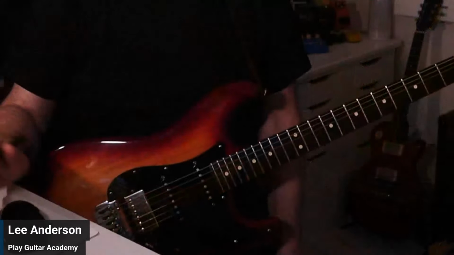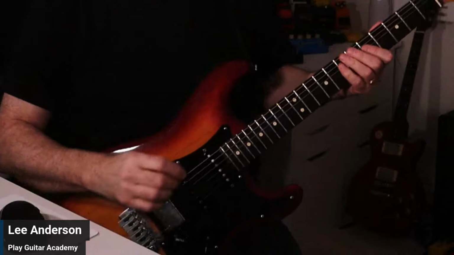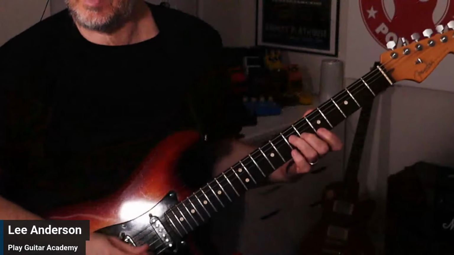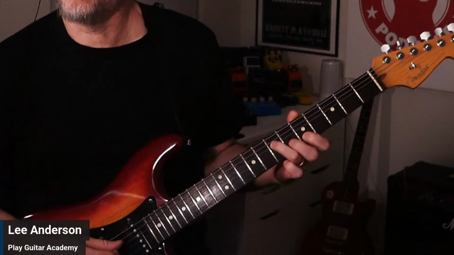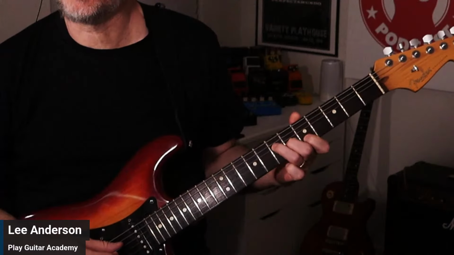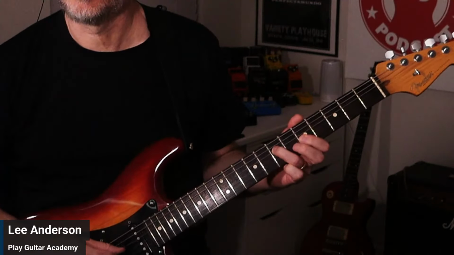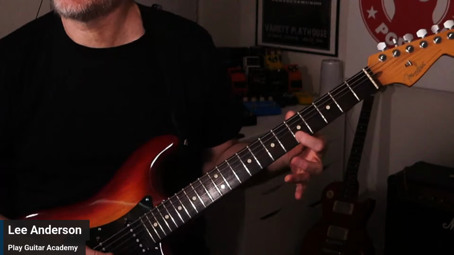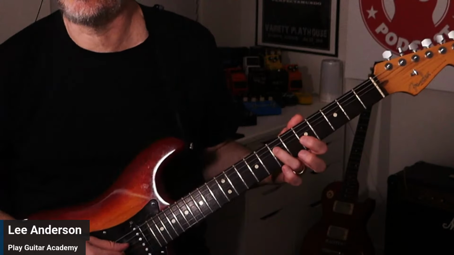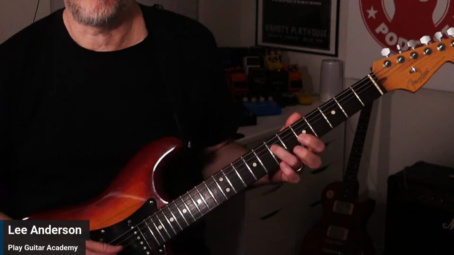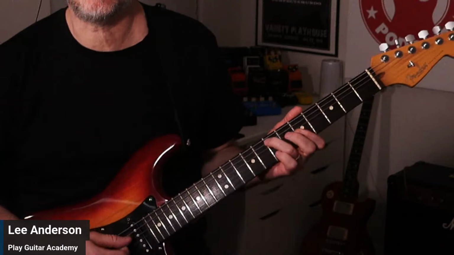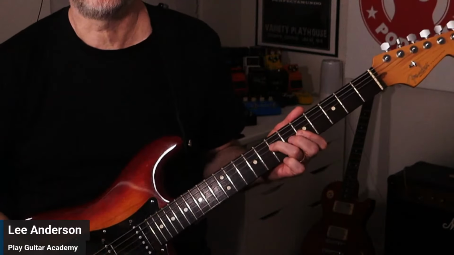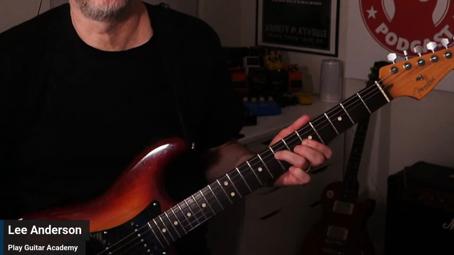So let me play that for you. I'm going to take our A chord, and I'm going to lower the C sharp to C. But the E is still the same. So our first two notes have a minor third, and the last two have a major third. All together, that gives us our minor triad.